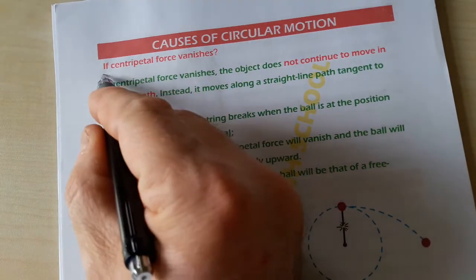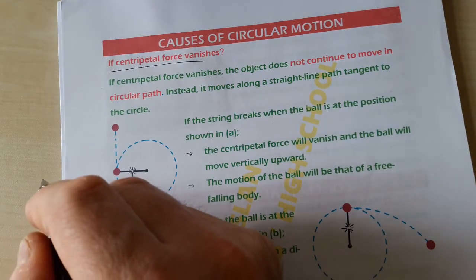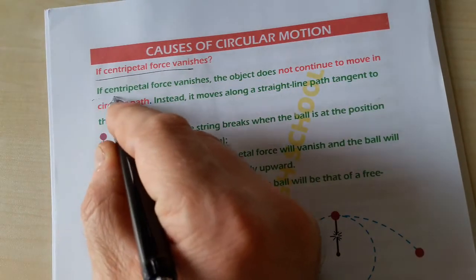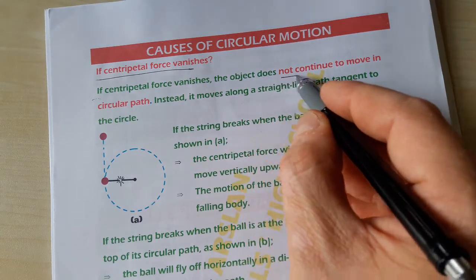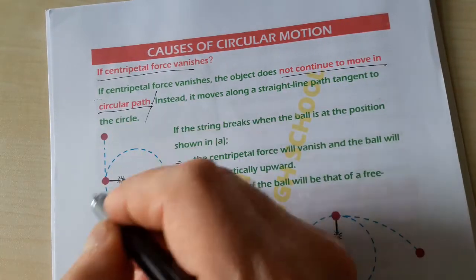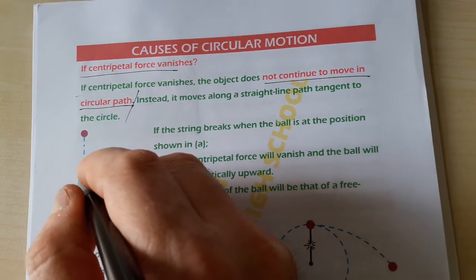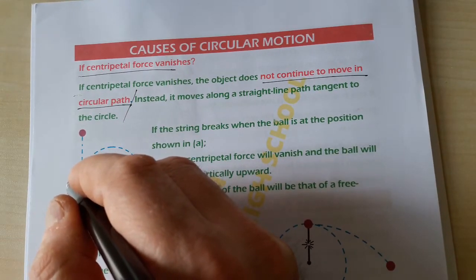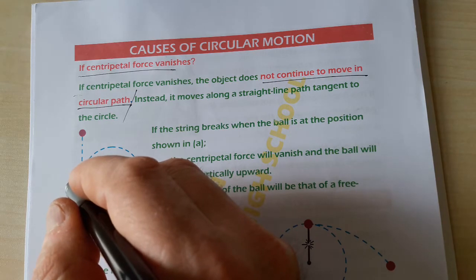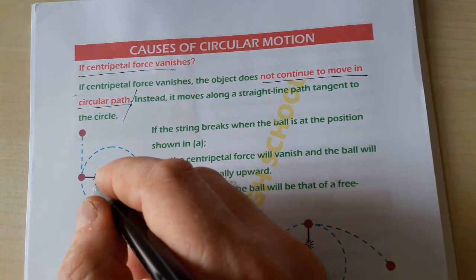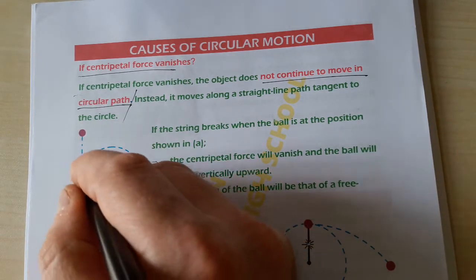Okay, if centripetal force vanishes, what's going to happen? If this centripetal force vanishes, the object does not continue to move in a circular path. Remember, the normal tendency of an object is to move on a straight line. It is called inertia. But by applying the centripetal force, we cut this tendency. We cause the object to move on the circle.